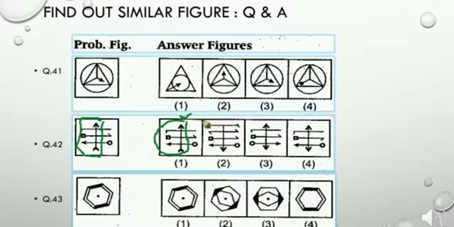In the next option, when we analyze this portion, we see this shape is different and this shape also different, so this cannot be the answer, so this is ruled out. In the next option, let's check for this portion itself. This arrow is fine, this line is also fine, this is fine, but here this is a circle and here it was arrow, so this also cannot be the answer.